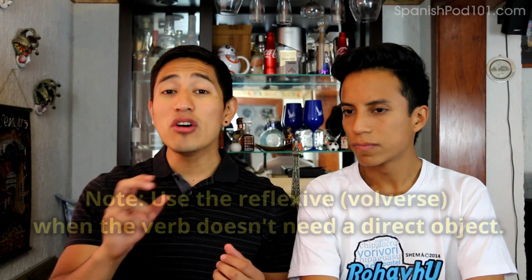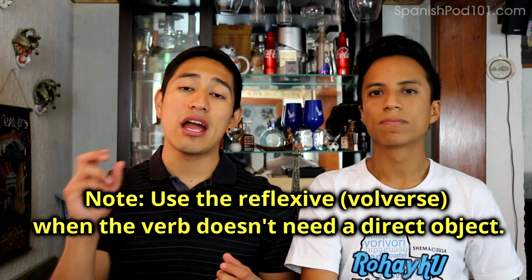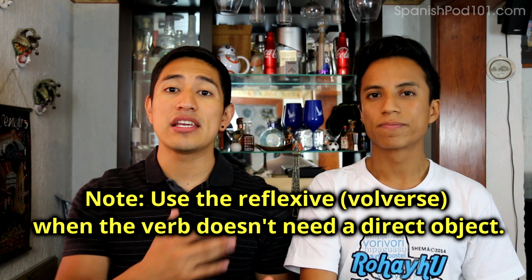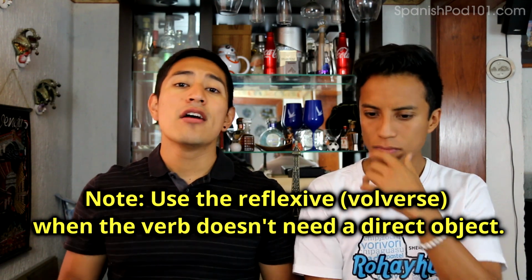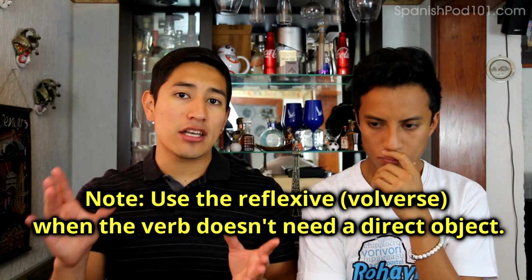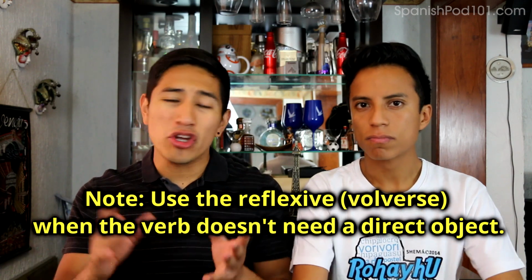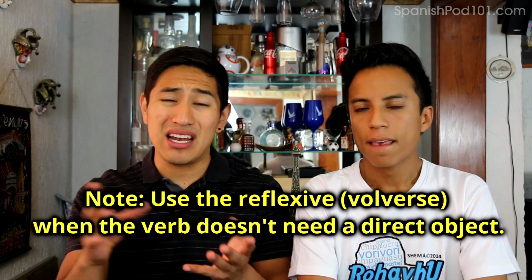Honestly, in Spanish, this is not really logical, but as a general rule, we're going to use the reflexive version of volver when the verb that he's using doesn't need a direct object. In this case, he's saying inscribir. Inscribir doesn't need a direct object. That's why he's saying me vuelvo a inscribir a la escuela. Not just vuelvo a inscribir a la escuela.